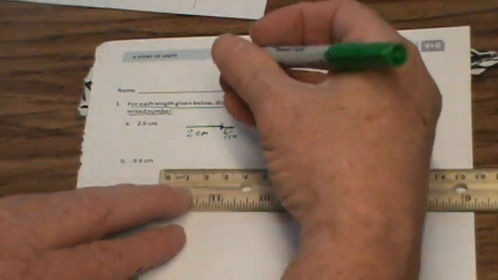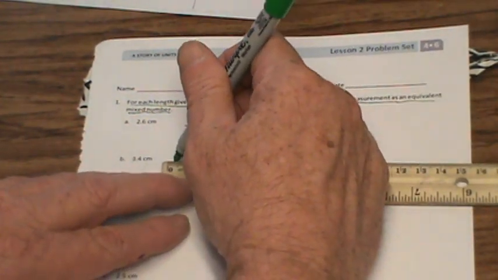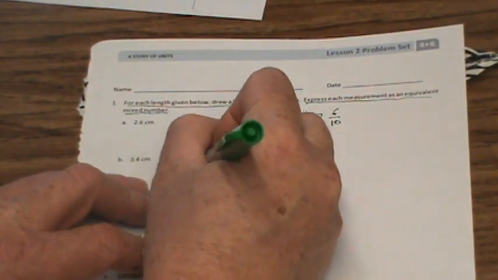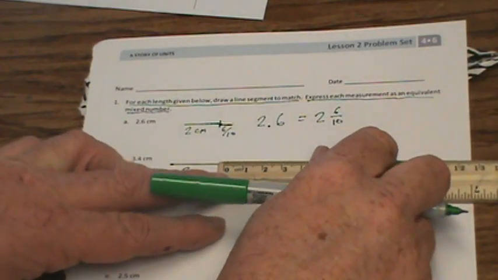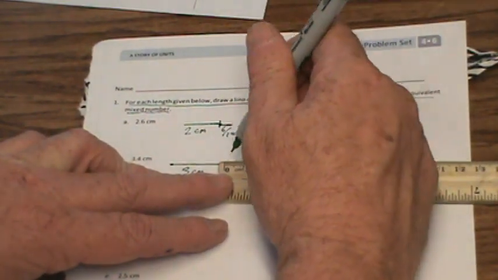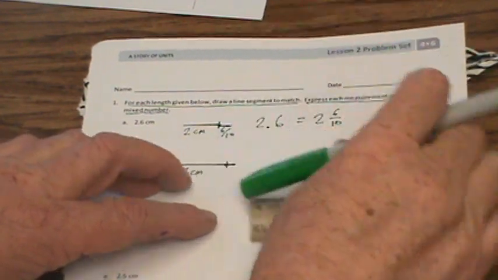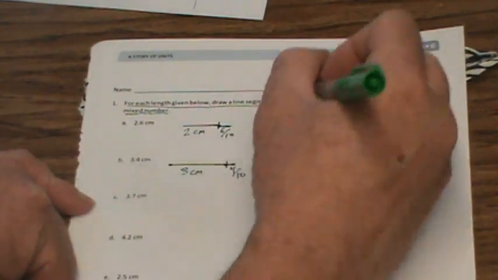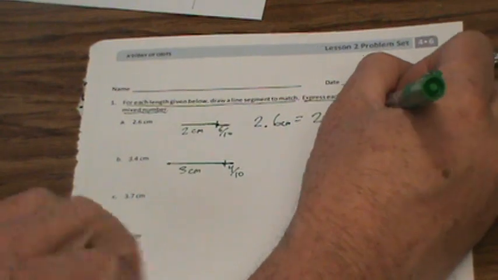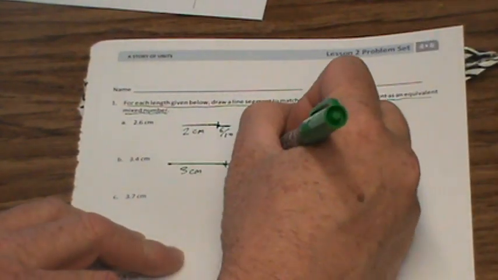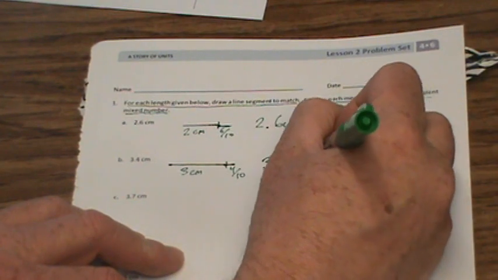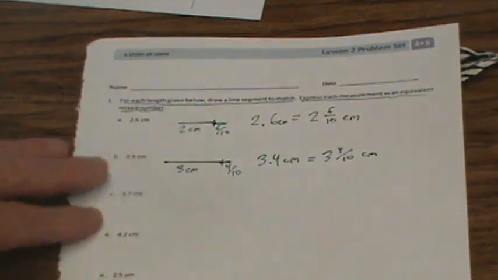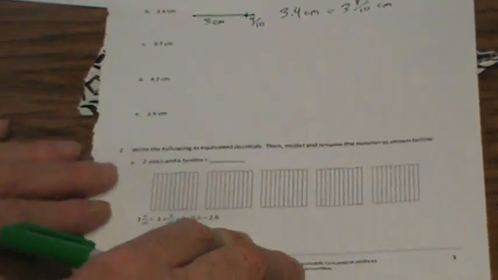So this one is 3.4, so I'm going to make the 3. There's my 3 centimeters. And I'm going to add on 4/10, not 4 centimeters, but 4/10. And we don't have to be so exact here. So there's 4/10. Remember, there's 4/10 right there. So we would say, excuse me, I forgot my centimeters up there. Got to keep those measurements intact. So I'd say 3.4 centimeters equals 3 4/10 centimeters. And please do the lines, and please make the models like that. Let's go to number 2. Don't skip those for now.